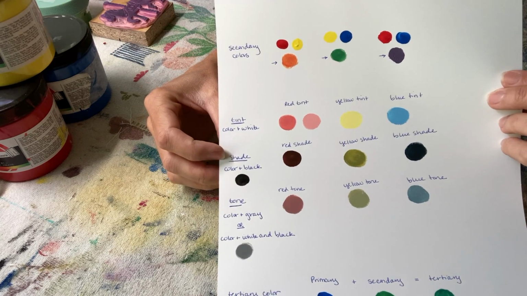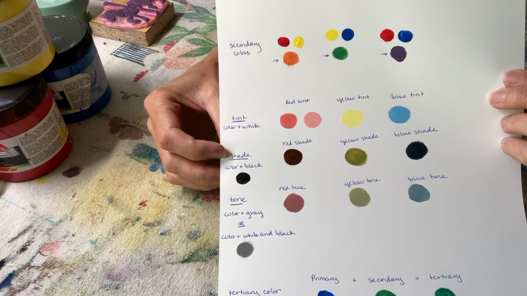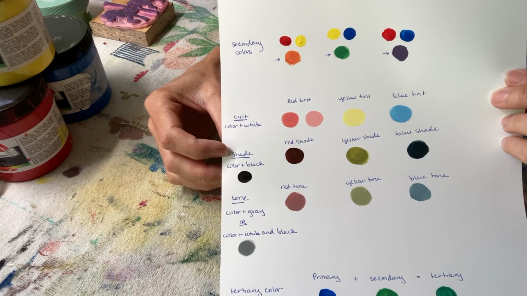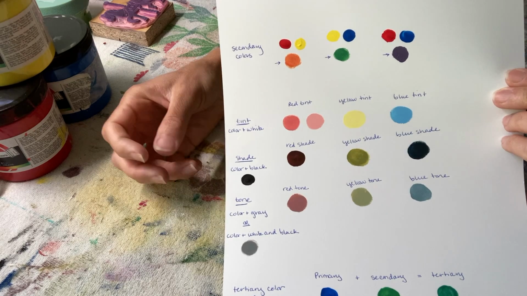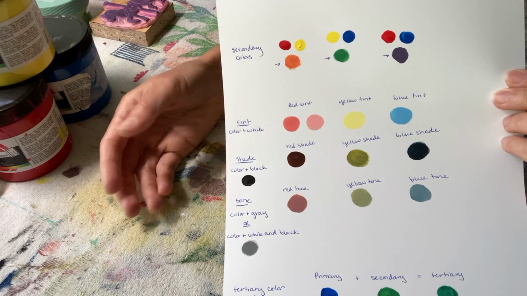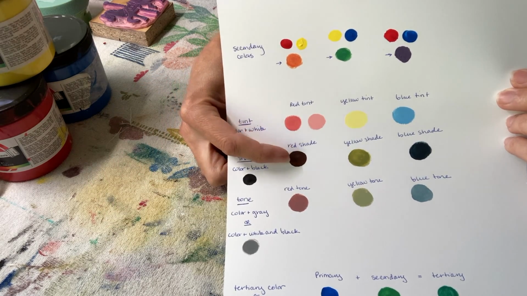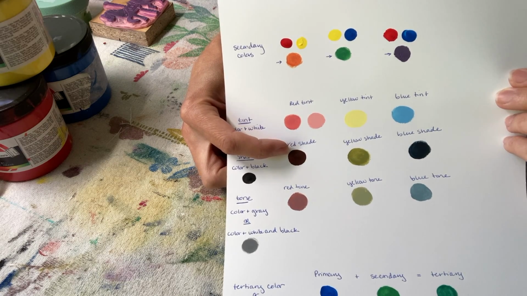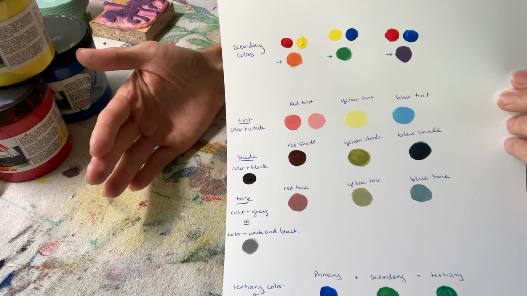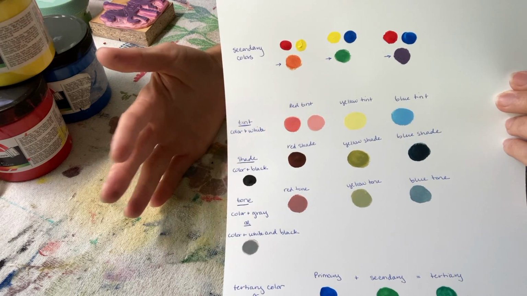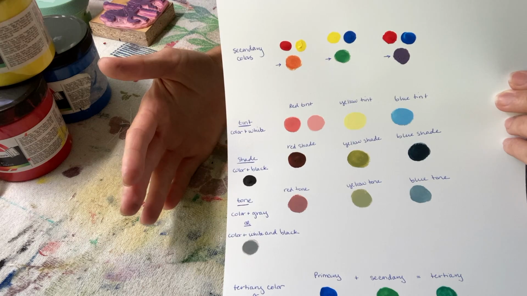Then we move down into the shades. When someone says, oh, this is a shade of green, what that means is it is a color that is mixed with a little bit of black. So here we have a red shade, which is red mixed with some black. Once again, depending on how much black you add, that will determine the shade, so you can get a wide range of shades.